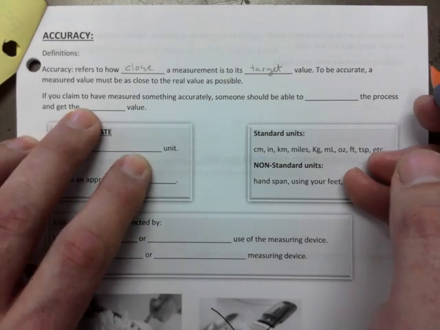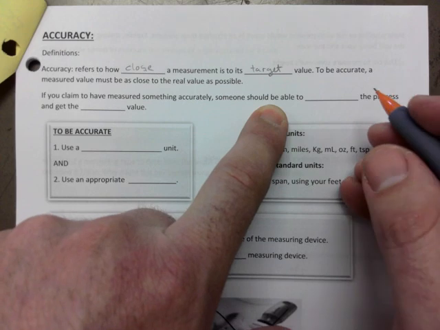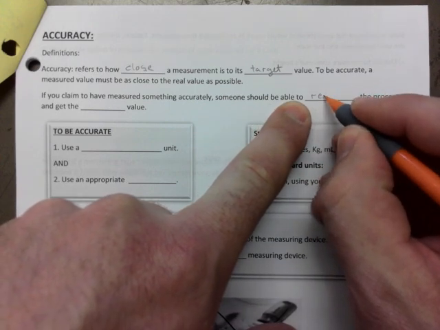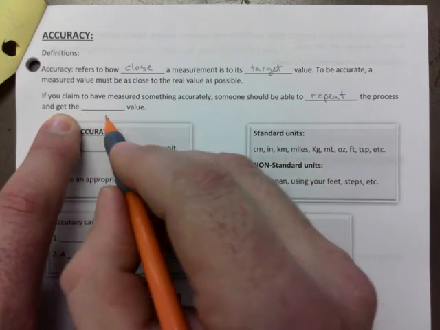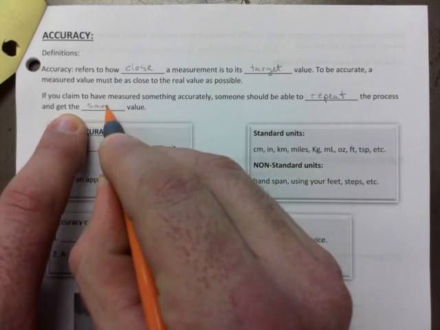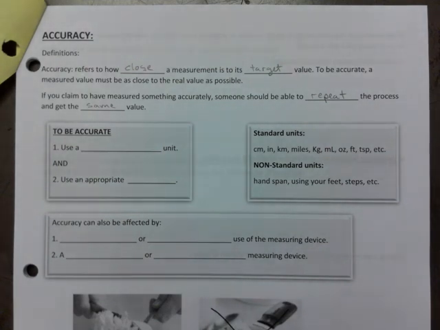If you claim to have measured something accurately, someone should be able to repeat the process and get the same value, right? So if you measured something to be 15 inches, then somebody else should be able to grab that measuring tape, measure it, and get the same value. That means that you're accurate.